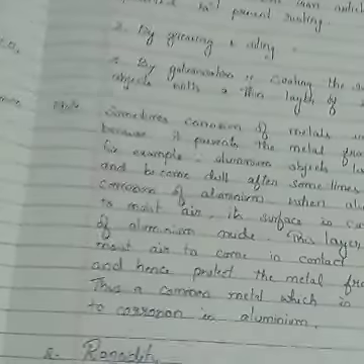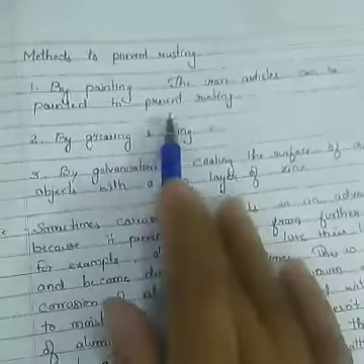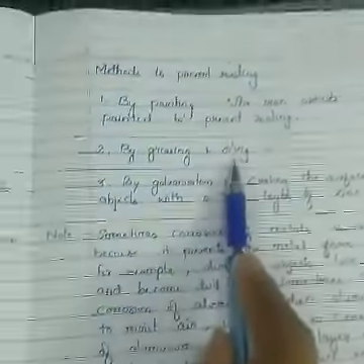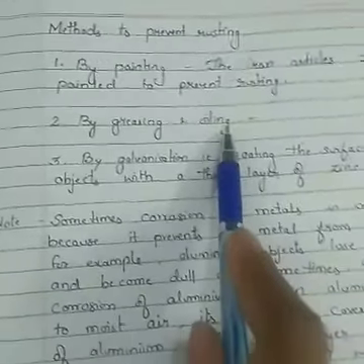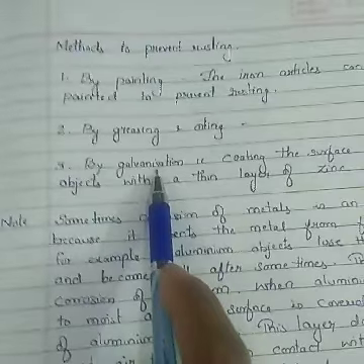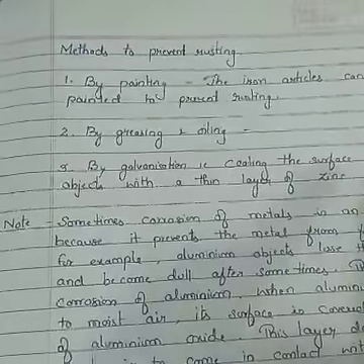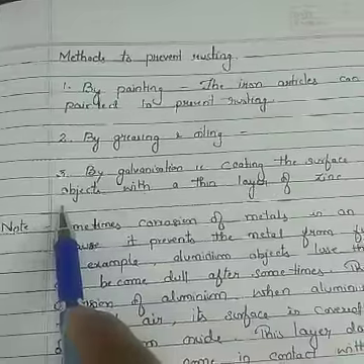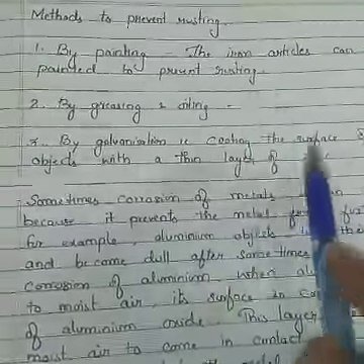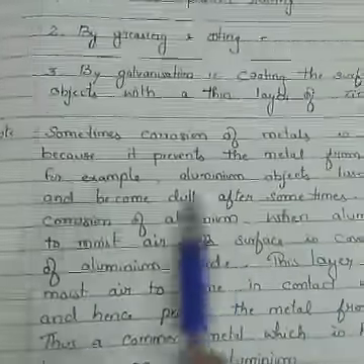Rusting can be prevented by painting the iron particles. It can also be prevented by greasing or oiling, by applying grease or oil on the iron particles, and by galvanizing. Galvanizing is coating the iron surface objects with a thin layer of zinc. This is called galvanization.